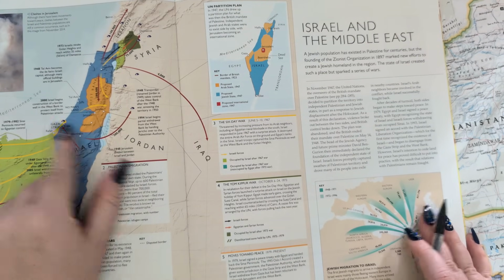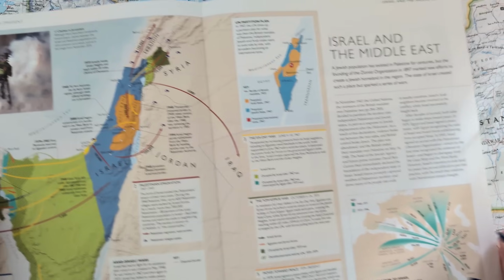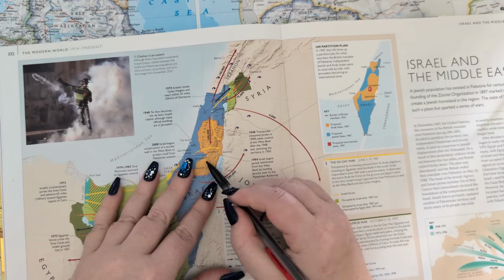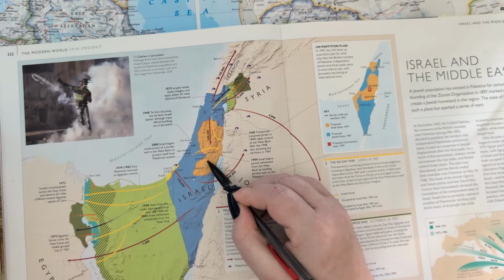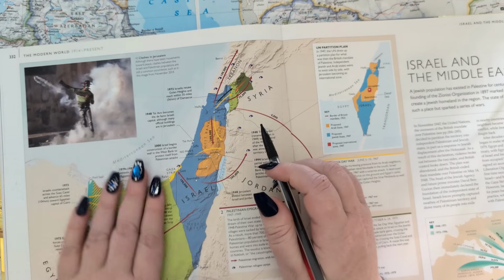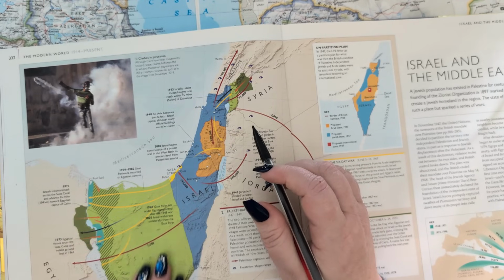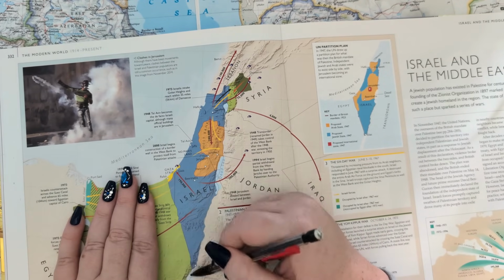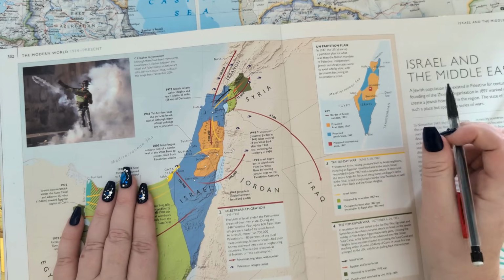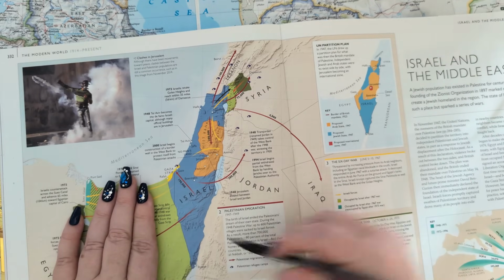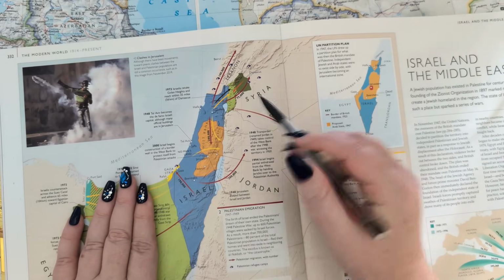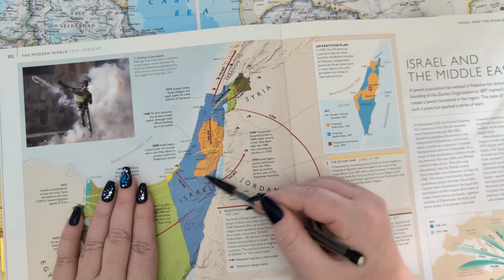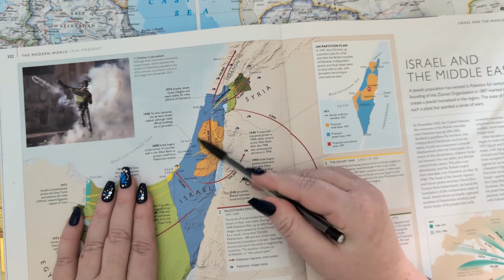Talked about that in my Bethlehem video, which Bethlehem isn't on here, but it's like right here. And then, the Sinai is back for Egypt. So that borders, pretty sure the border today. West Bank, Gaza Strip. Gaza Strip's in yellow, and the West Bank is in orange. It's a pretty color orange.